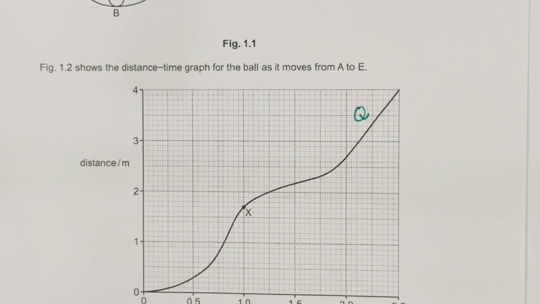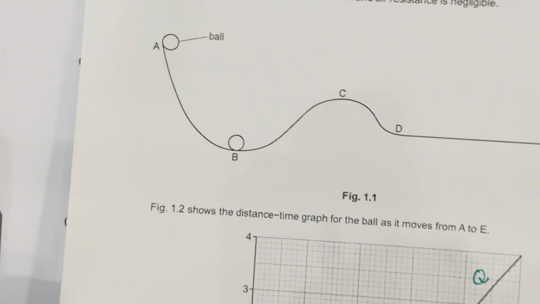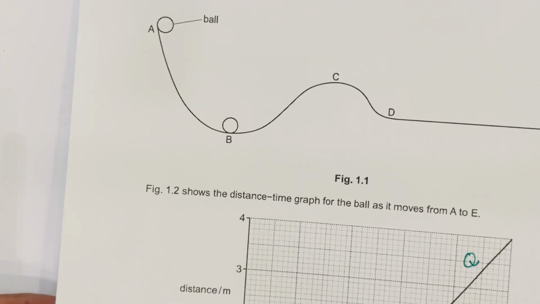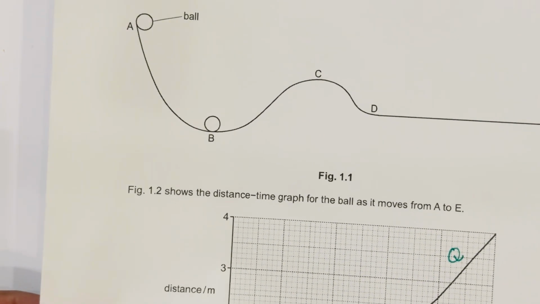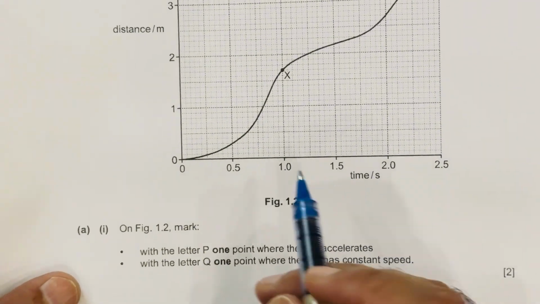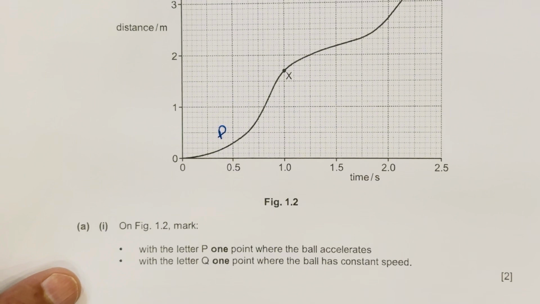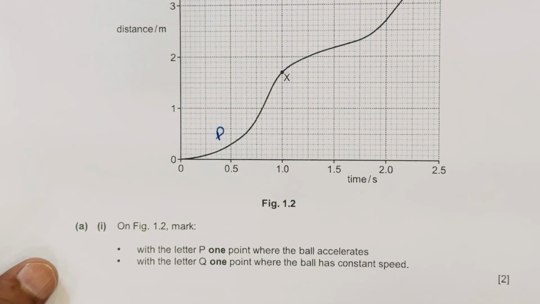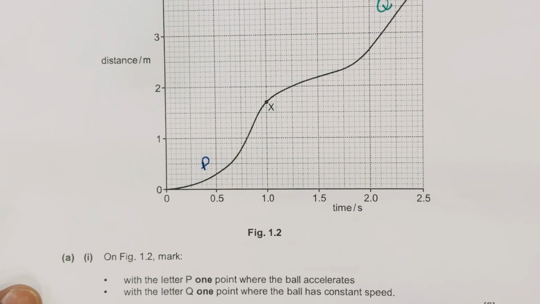And now we have to plot point P where the ball accelerates. From A to B we know that object is accelerating, and we also know that at C to D the object is also accelerating. So we can say that between this point we can write P because initially it is accelerating, and we also know that from C to D it is also accelerating.